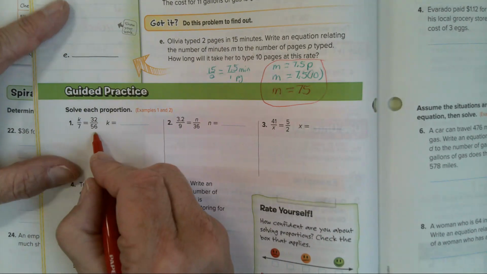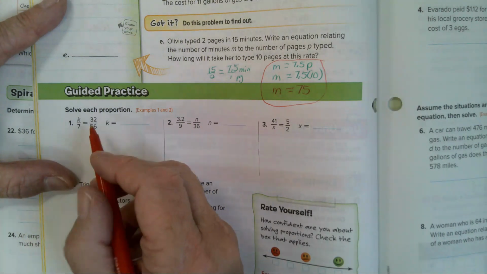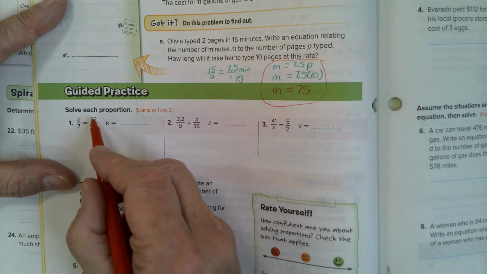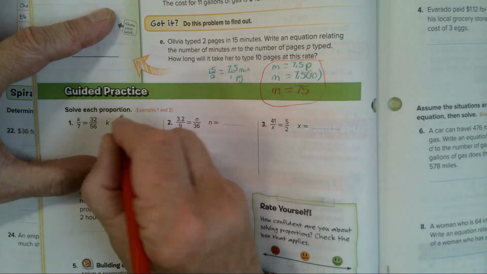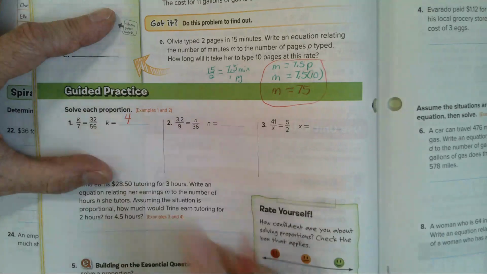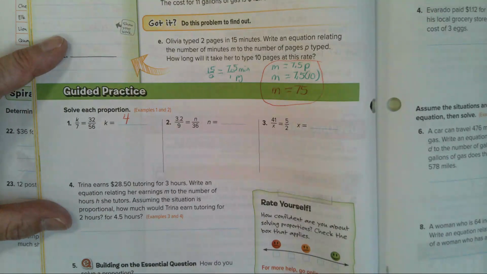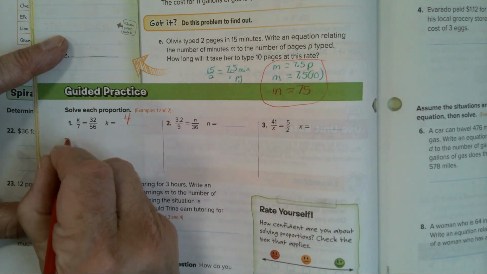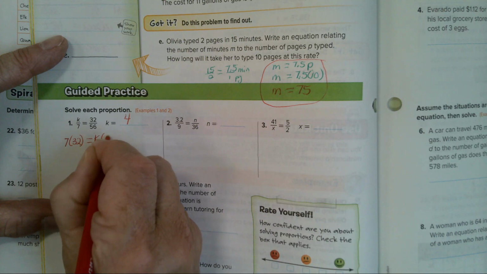In this one, I know that you know that 7 times 8 is 56, so 32 divided by 8 is 4. K equals 4. All right, we know that. But let's practice with this problem on how to solve our steps. Are we ready? Let's do cross products. 7 times 32 equals K times 56.